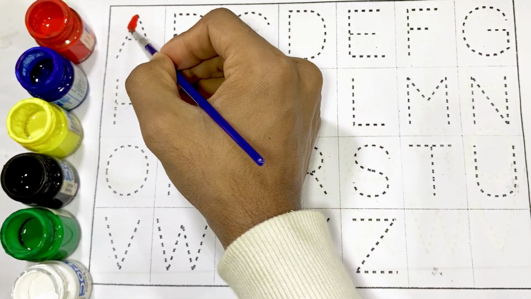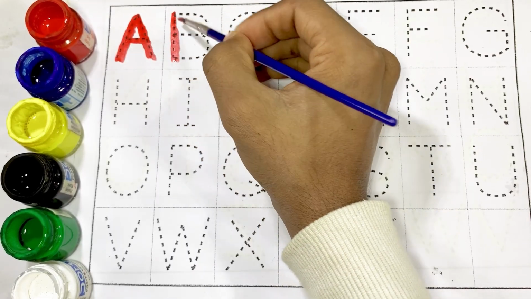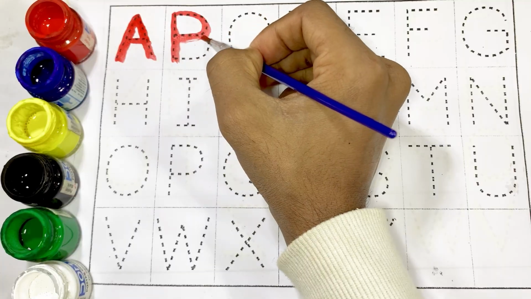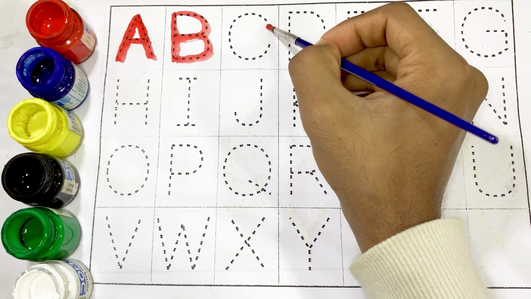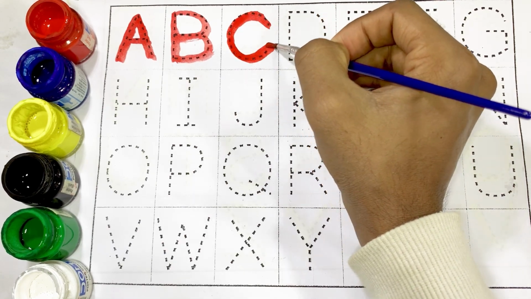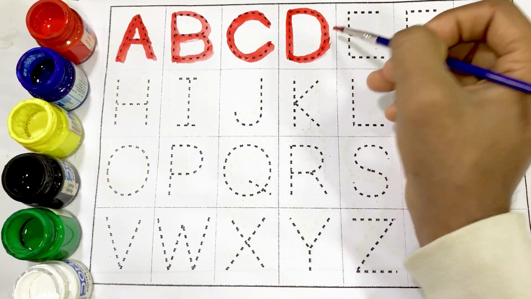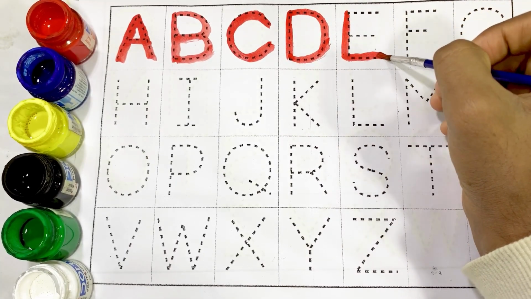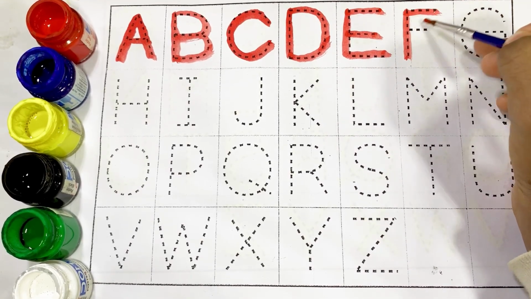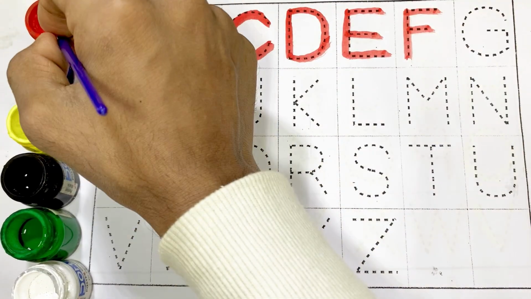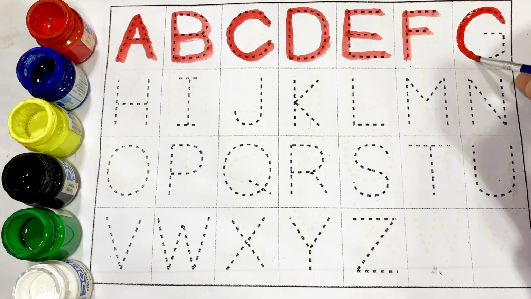This is A for apple. This is B for ball. This is C for cat. This is D for dog. This is E for elephant. This is F for fish. This is G for God.